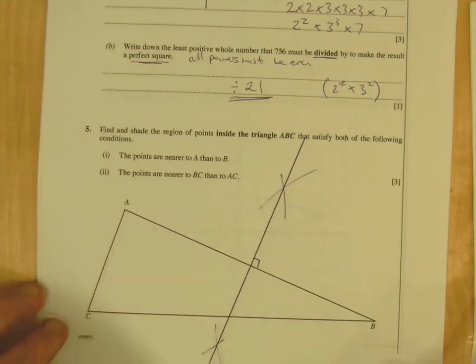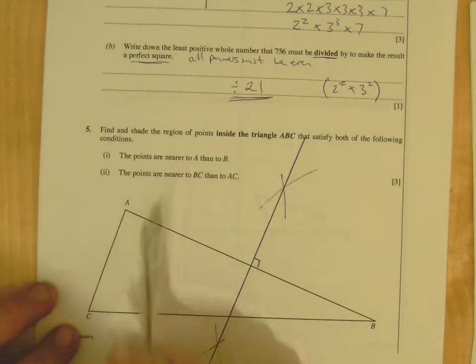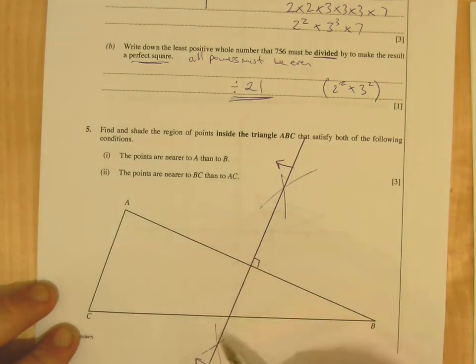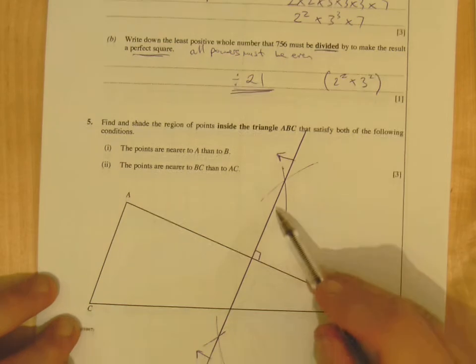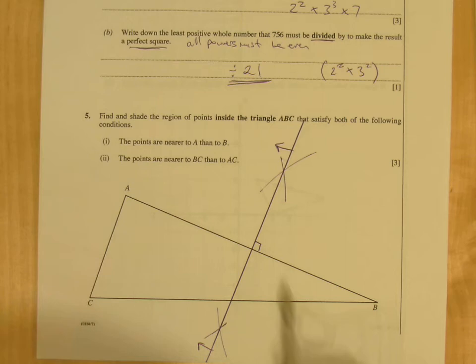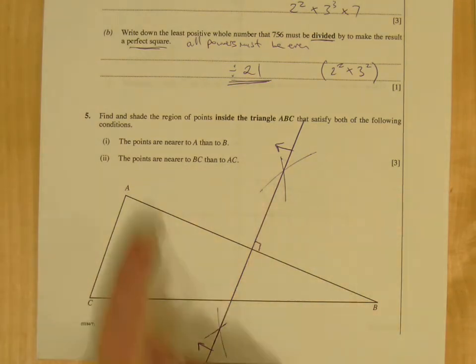Now, they want it to be nearer to A than to B, so nearer to A means we need to be that side of the line. So if you think of that as your dividing line, where every point on this line is the same distance to A as it is to B, nearer to A means we need to be this side of the line. Then it says points are nearer to BC than to AC.